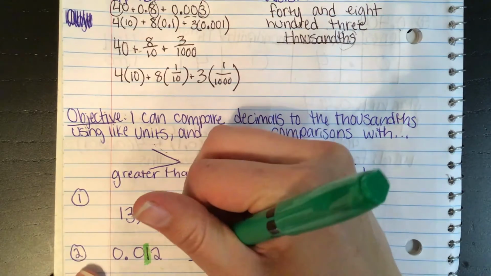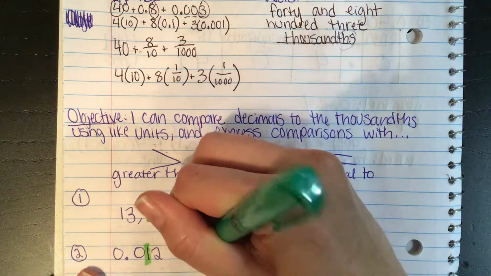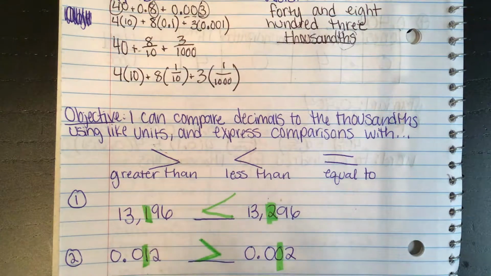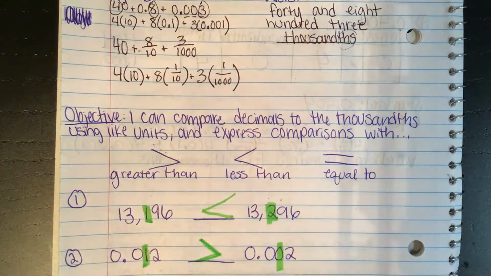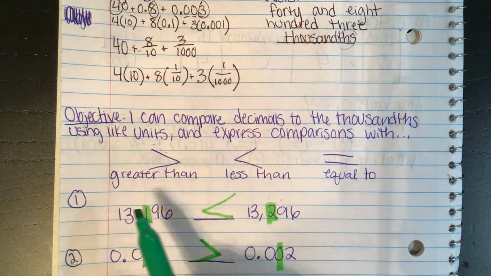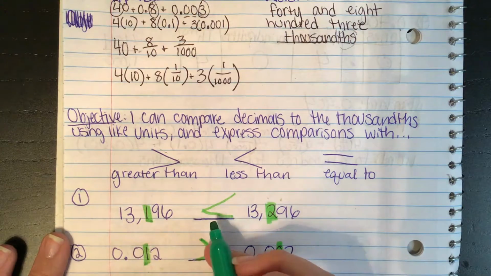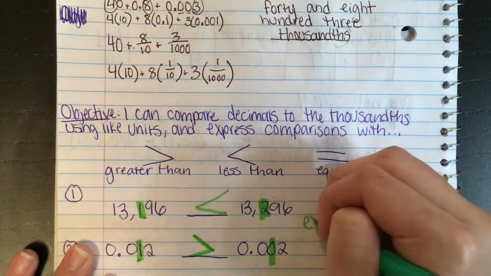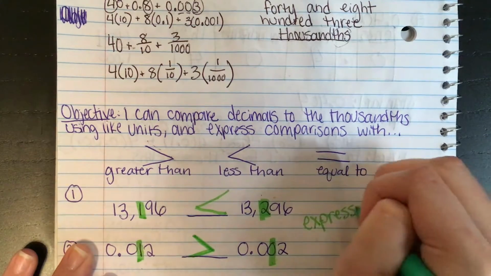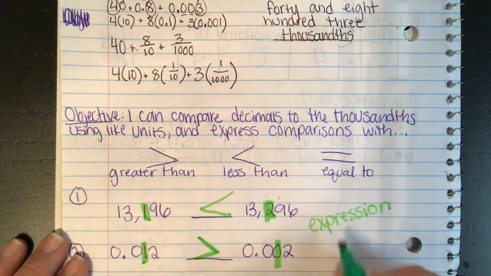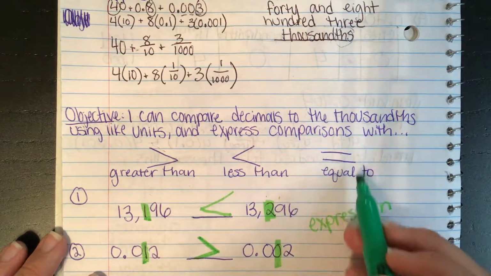That tells us that 12 thousandths is greater, so I'm going to have my greater than sign open up toward the bigger number. 12 of something, even if it's thousandths, is greater than 2 of the same thing. Just like 12 apples are more than 2 apples. So we have our final expressions here comparing some numbers. When we have this number sentence, we can call it an expression because there's numbers that are being compared or worked with and there's no equal sign at the end telling you the answer, even if we might use the equal sign to compare.